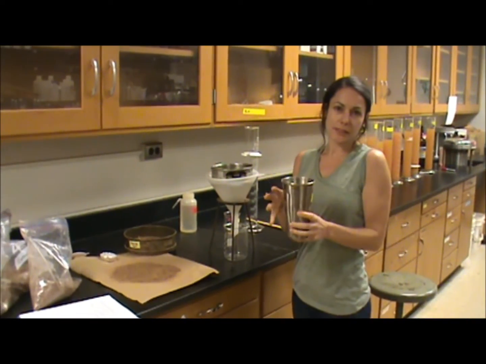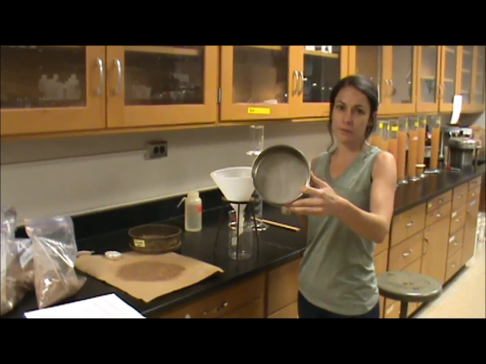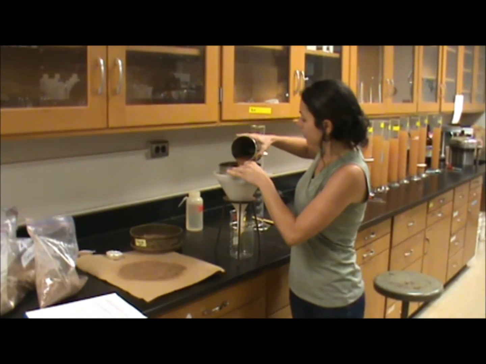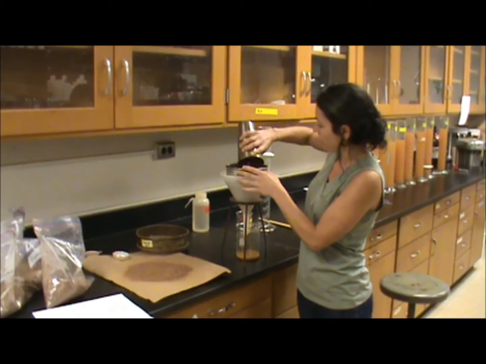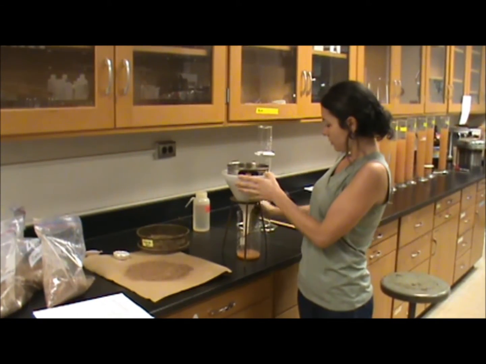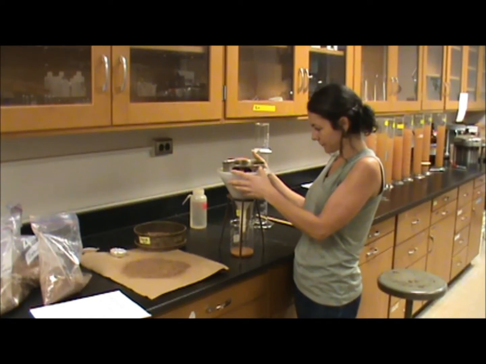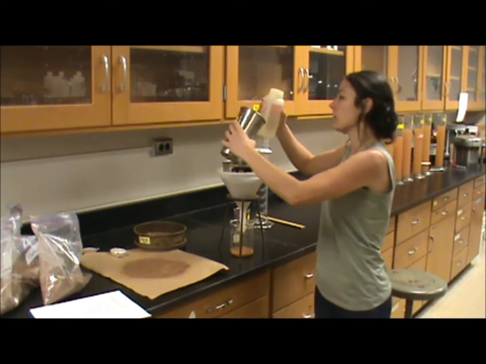Now that the soil's mixed for 15 minutes, you're going to pour it through a 0.05 millimeter mesh sieve, and this will take out all the sand in your sample. So all that's getting through here is your silt and your clay. You're going to want to rinse the cup out.